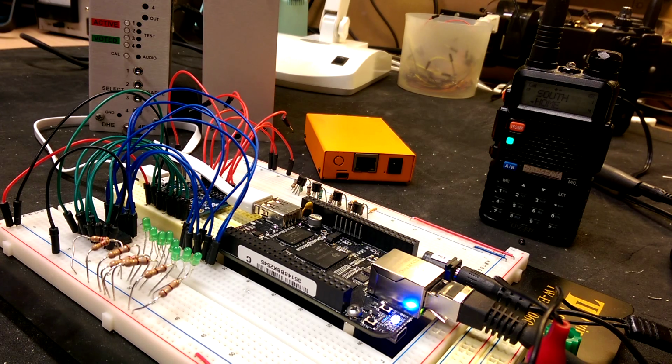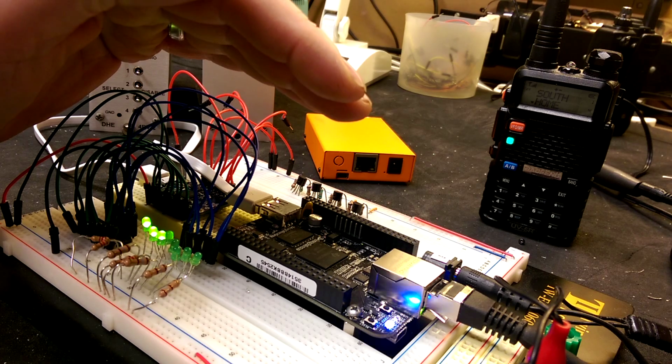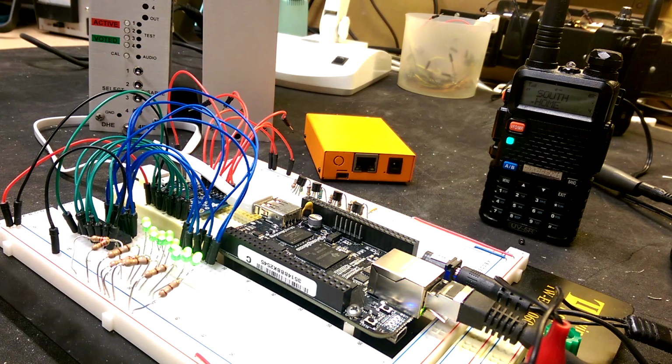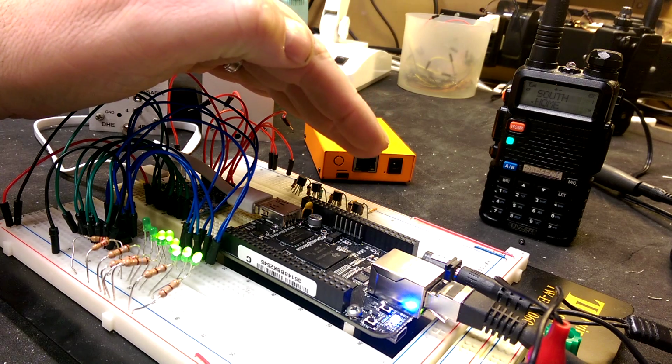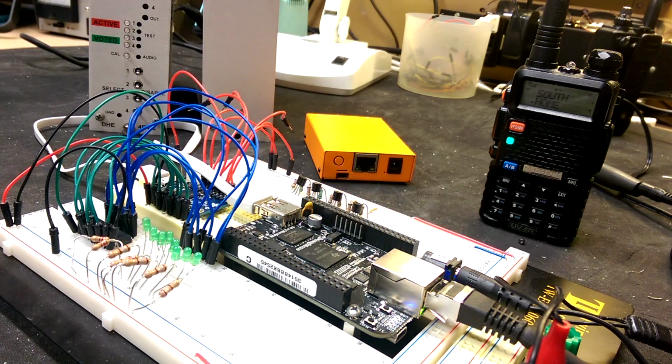Actually, it was all off. This is the all-on command, and they'll all start to come on. And I can turn them all off. And they're all going off. And I can read the inputs.